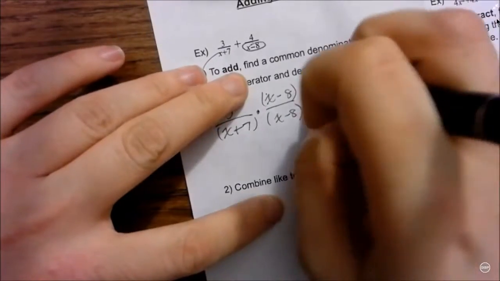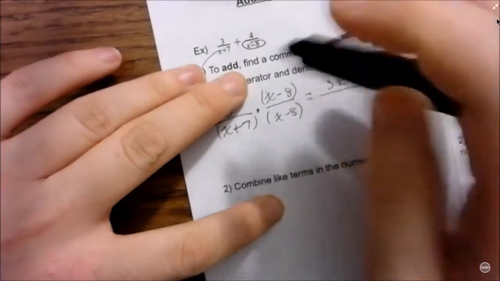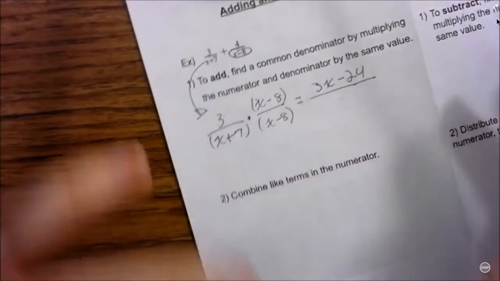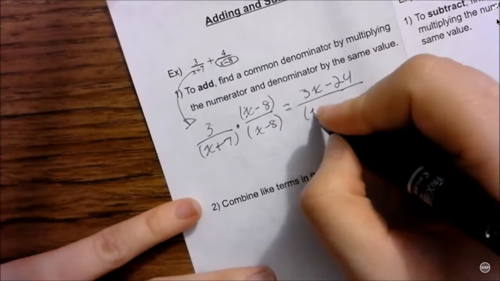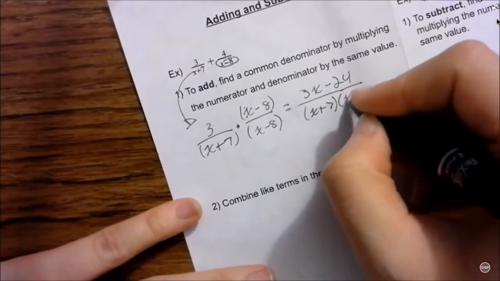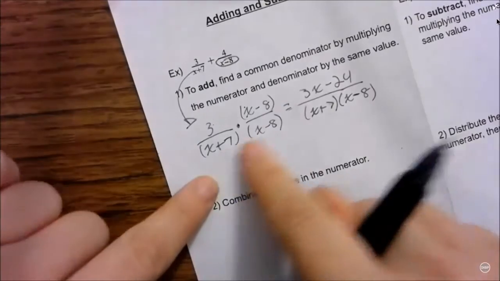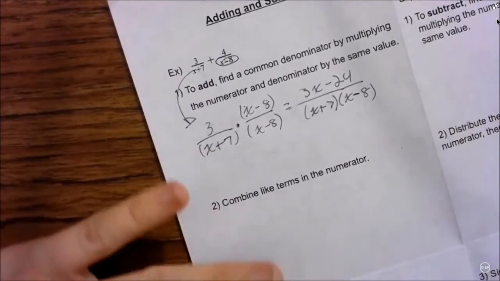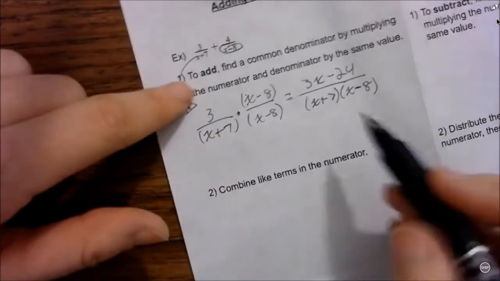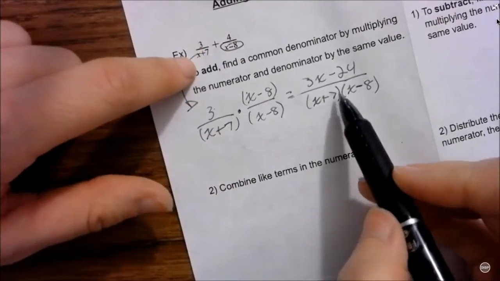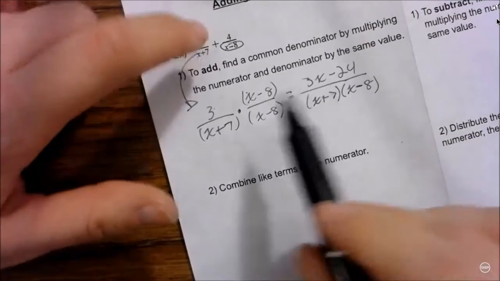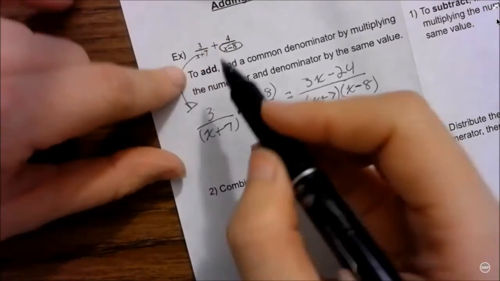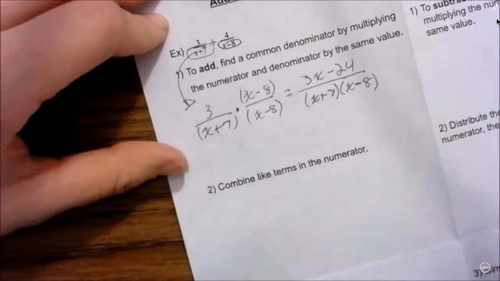And then my denominator, let me make that look a little neater. You could do the box method on this to get it simplified, but we'll do that a little later. I'm not going to do it right now. For right now, just leave that denominator like this, x plus 7 times x minus 8, unsimplified. So my first fraction, which was 3 over x plus 7, became this. Now we need to change the second fraction to also have the same denominator. Notice this time I'm going to be multiplying by the x plus 7.